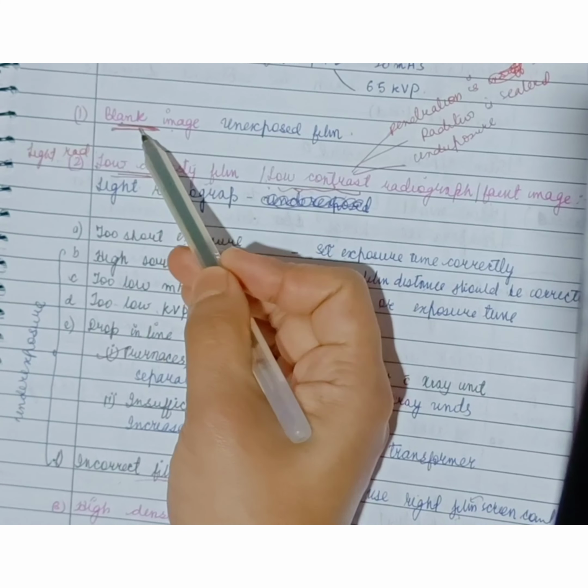See, if this is the film and this is the source, that is the PID, okay? If the distance between the film and the source is high, then the radiograph will be low contrast. So we should use an optimum distance. The source should not be too close to the film and too far away from the film. It should be at an optimum distance.